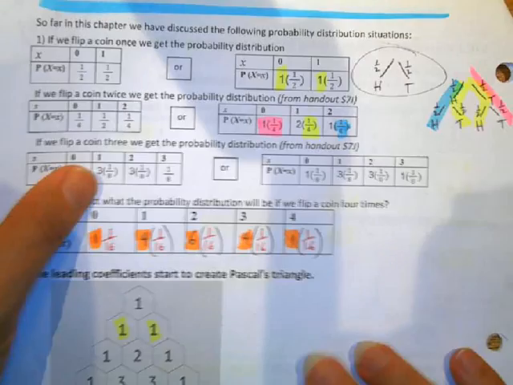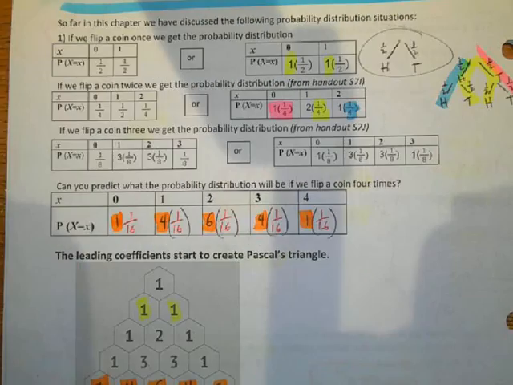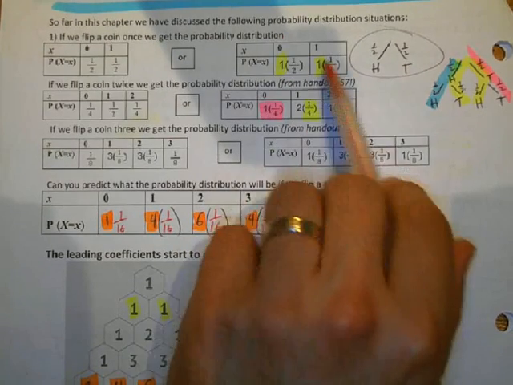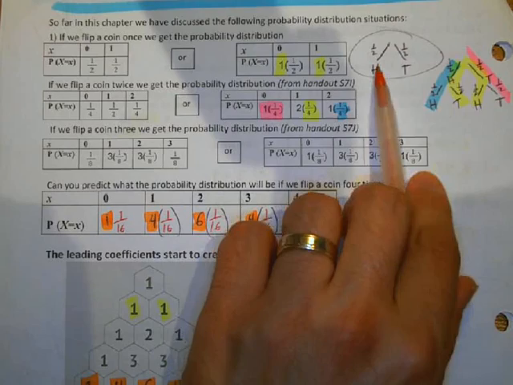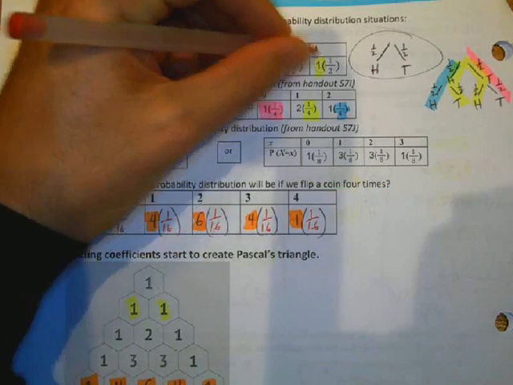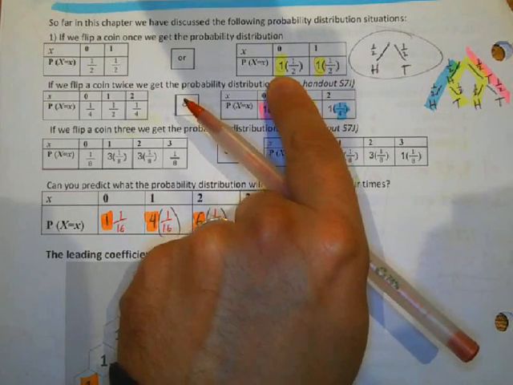Okay, so if we tossed a coin, you could either get heads or tails. You've got a 50-50 chance, and so we're focusing on the coefficients here. You have one pathway to go heads, one pathway to go tails.